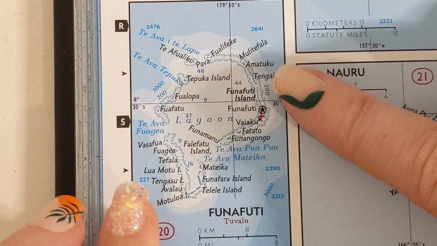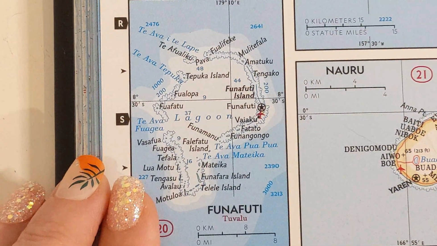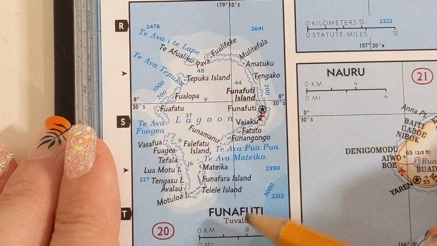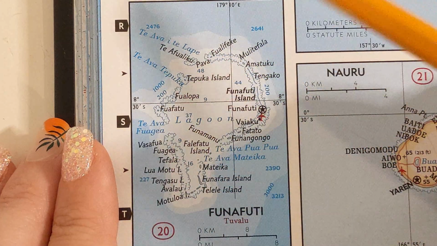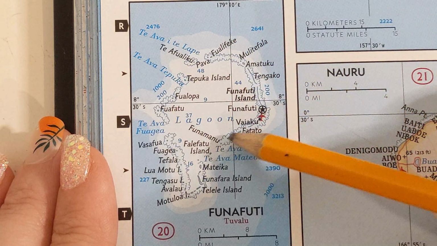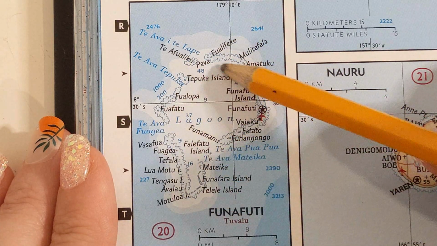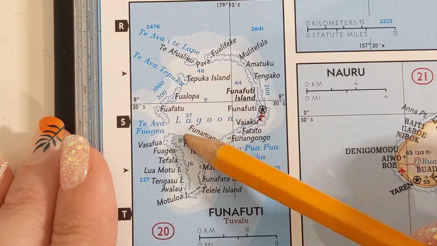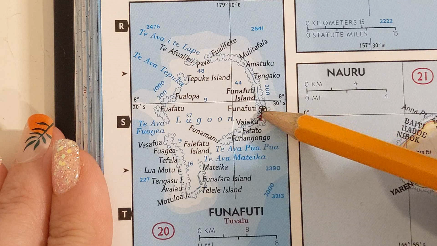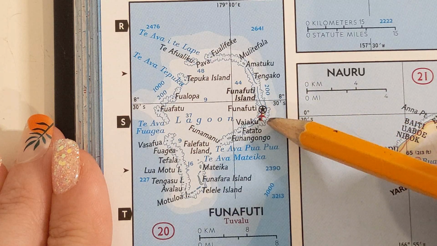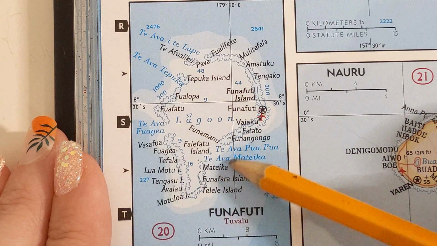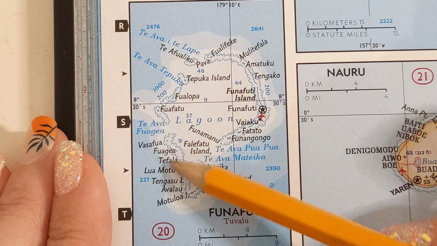Now, this is just one of the islands in Tuvalu. There are 9 islands total. This one is its capital island, Funafuti. And as you can see, it's pretty small. It is an atoll, which is a coral island in the shape of a ring with a big lagoon in the middle. Over here is the capital city of Funafuti, and as you can see, it has a little airstrip. And not much else to tell about this island.